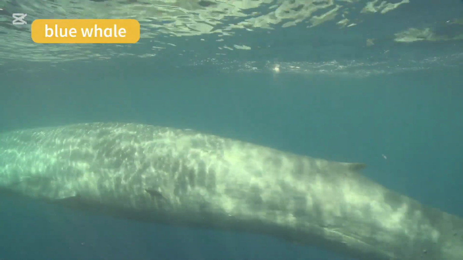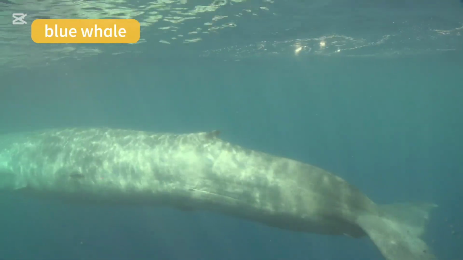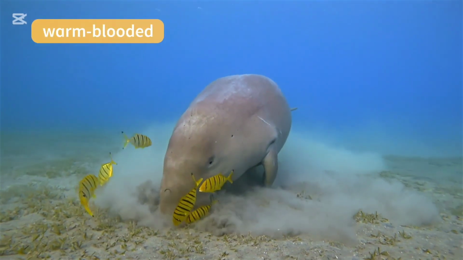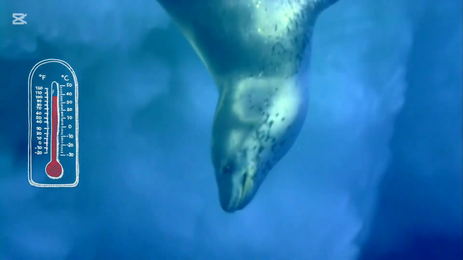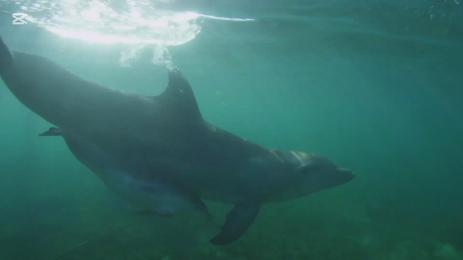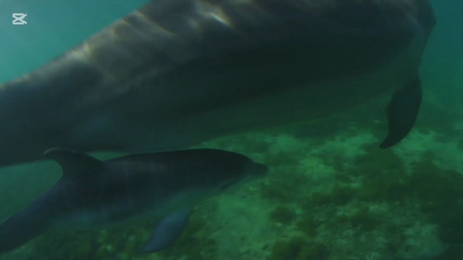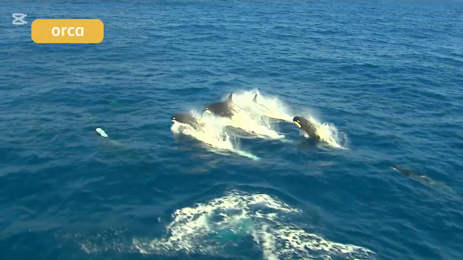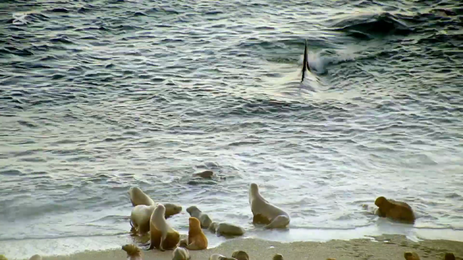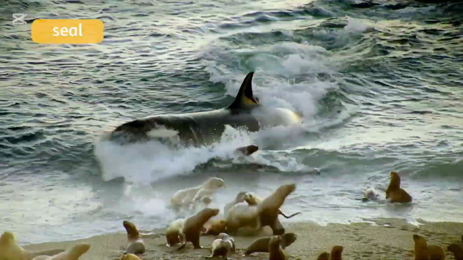It can grow to over 25 meters long. Mammals are warm-blooded. Their blood is always the same temperature. They don't lay eggs. They give milk to their babies. Orcas are mammals. They are carnivores. They eat animals like seals.